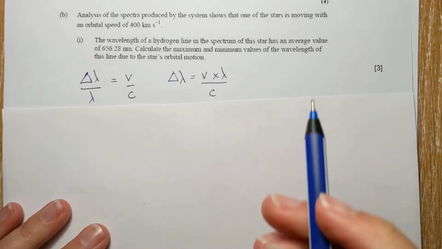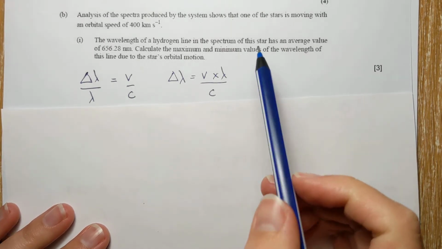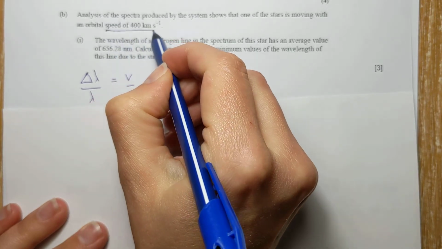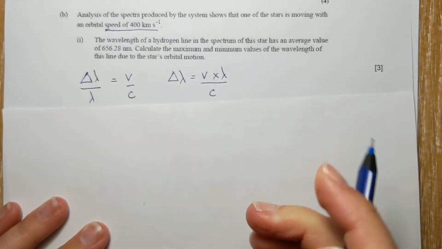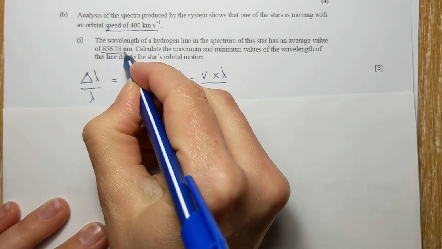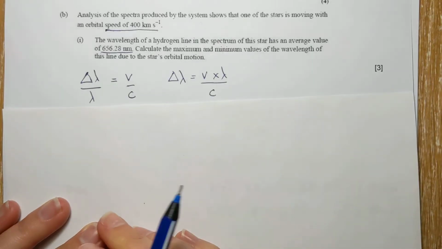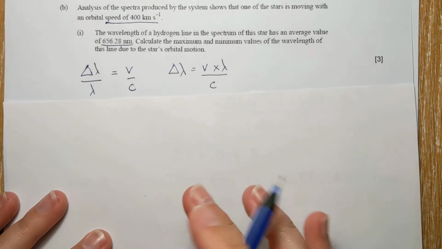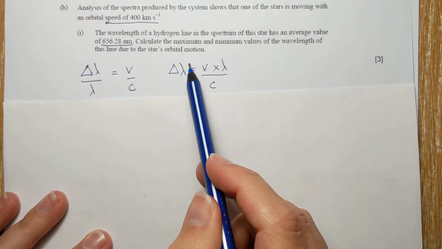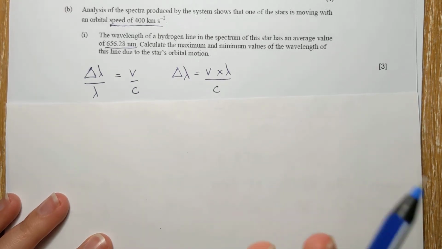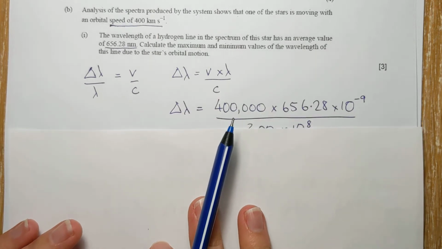And the second part of the question is a Doppler shift question, a redshift question. So here is the v, that's the speed that the star is moving relative to us. And there's the lambda, that is the value of the wavelength if the star wasn't moving. Okay, so we're first going to work out what the change in wavelength would be for it moving towards us or away from us at that speed.